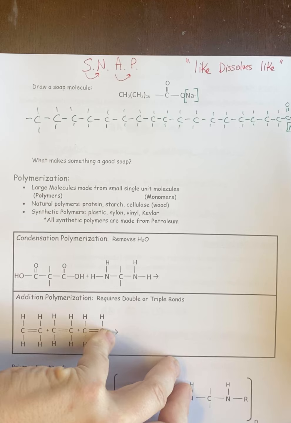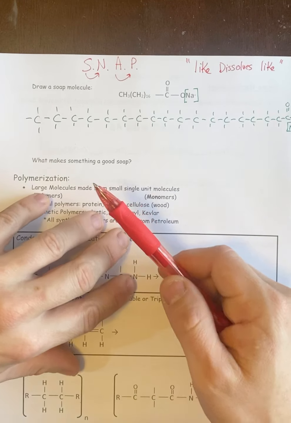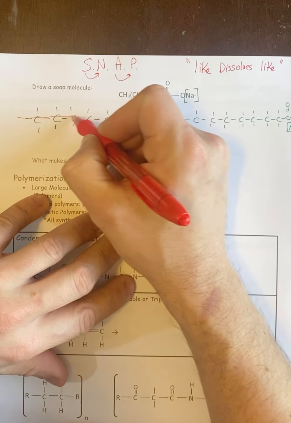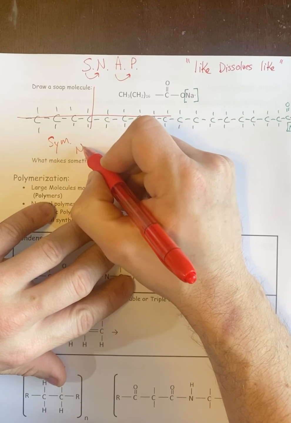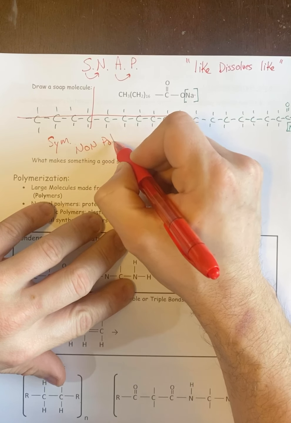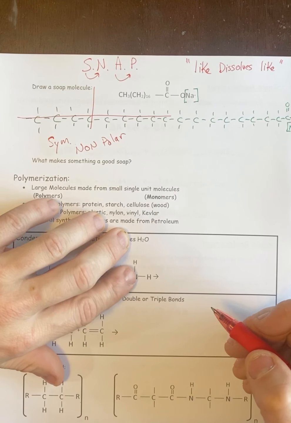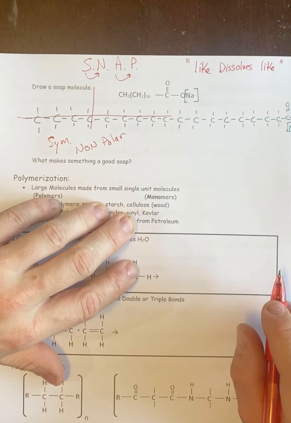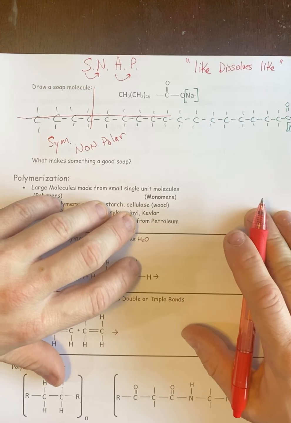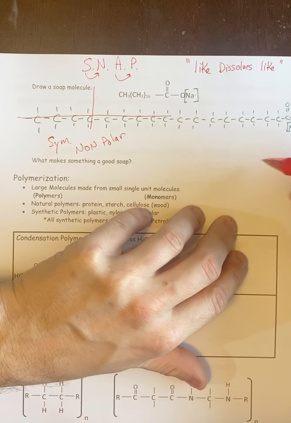Now, most people don't have that scenario, but that's what happens in a soap. On this end of the molecule, if we look, it is symmetrical and therefore nonpolar, okay? And then this end of the molecule is so far away from the other side that it almost resets the symmetry. And now we can actually do it again on this end.